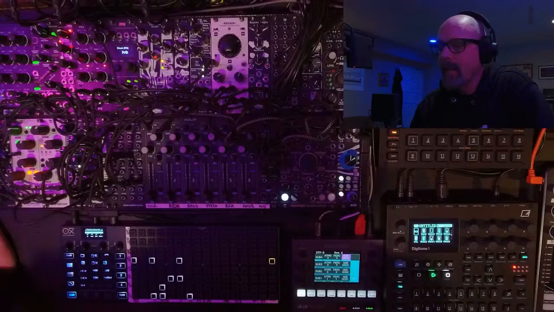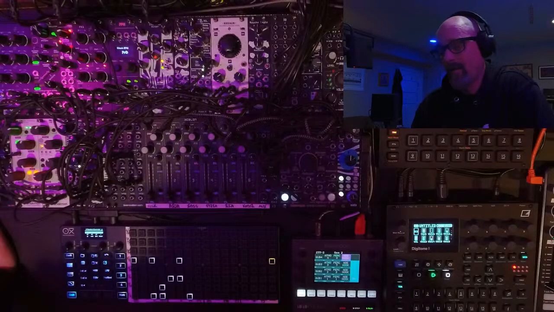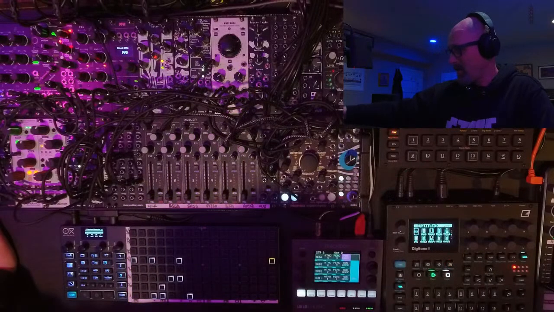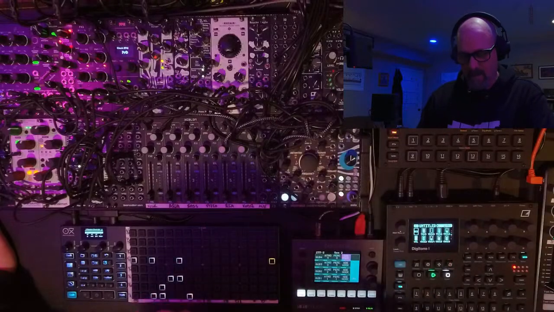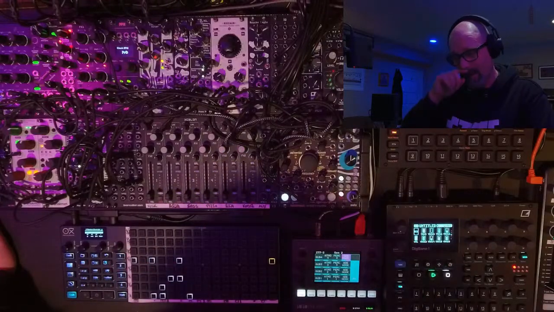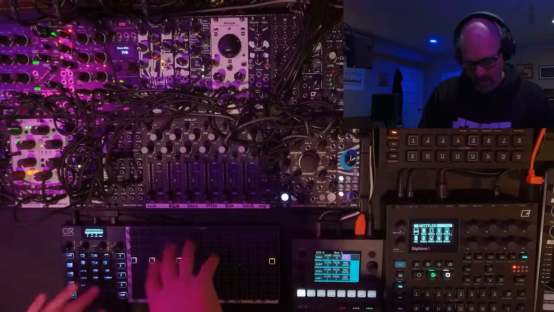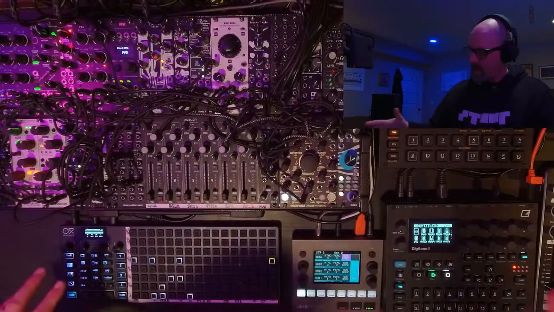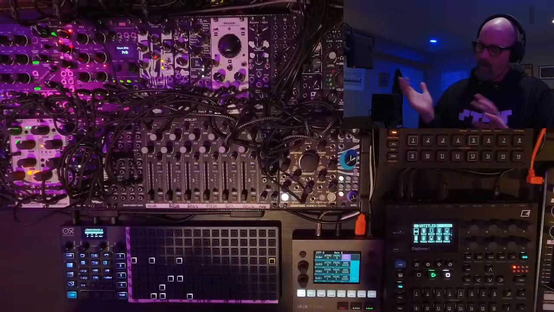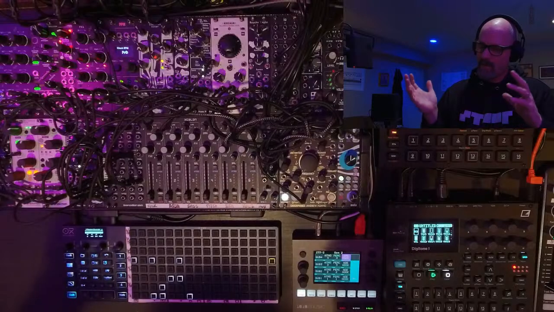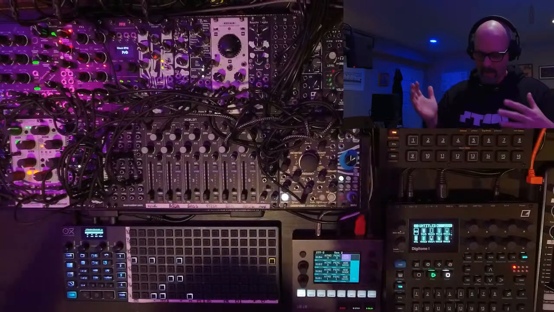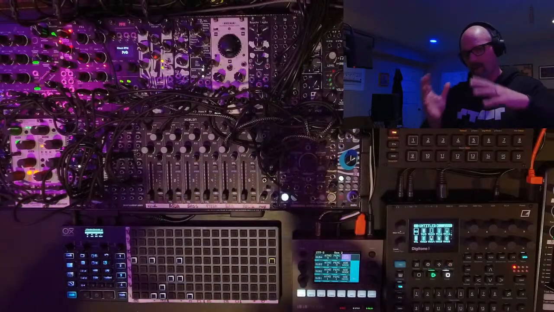So let's see what we got here. With the Oxy, you don't really need a Turing machine. I have a Turing machine in my big case and I never use it because of the Oxy. You can generate a lot of randomness here. It's kind of like having a combination of a random oscillator, Turing machine, quantizer, and sample and hold, all as one thing.